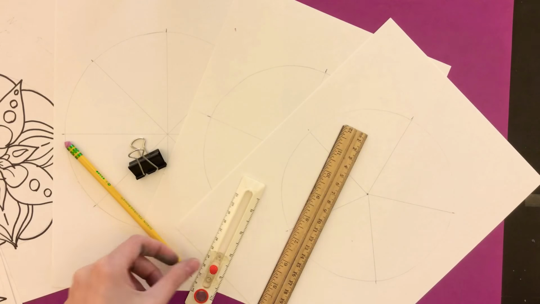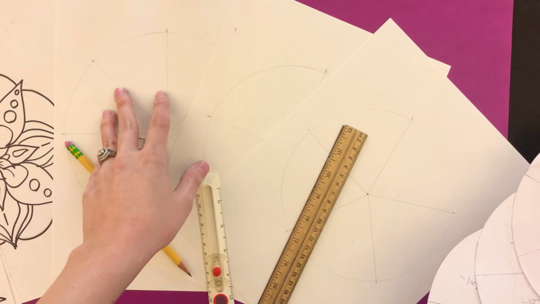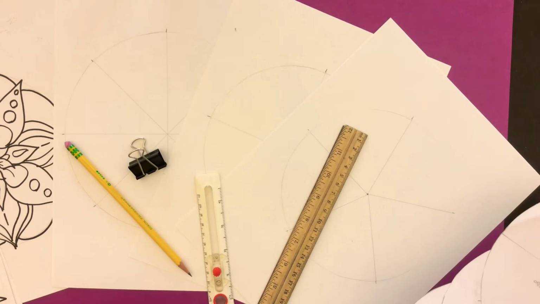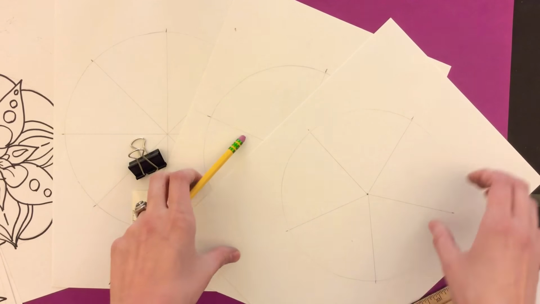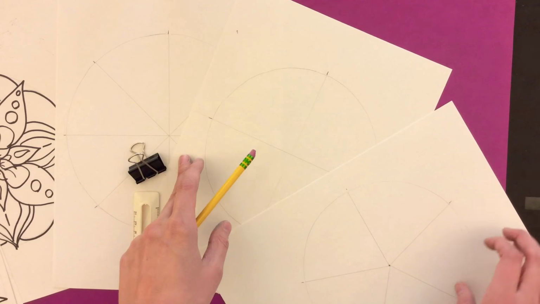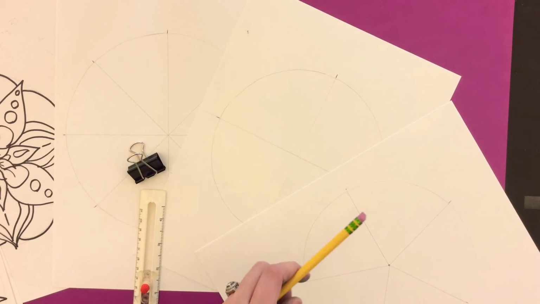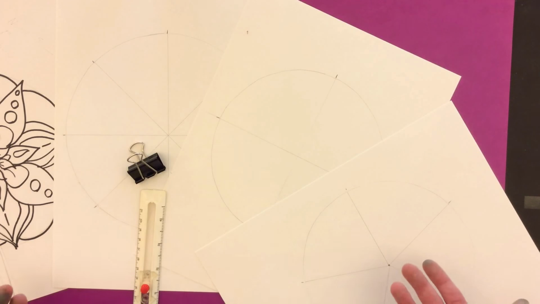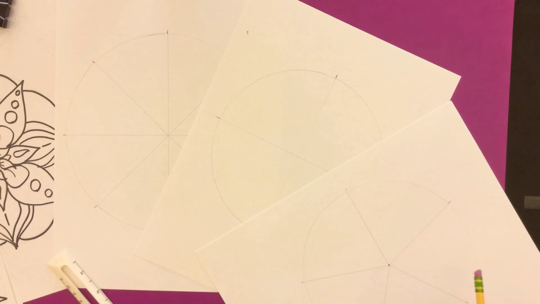In this tutorial, I'm going to be showing you the second part of how to design your radial gears for our kinetic sculpture project. Now, in the first part of the first video, I showed you how to divide your circles up into 5 sections, 4 sections, and 8 sections. And you should have a 7-inch circle, a 7-inch circle, and an 8-inch circle. Now, I'm going to be showing you how to add your radial design.